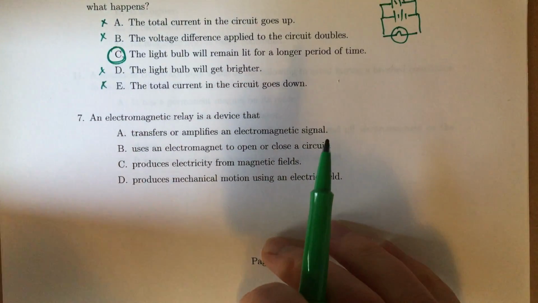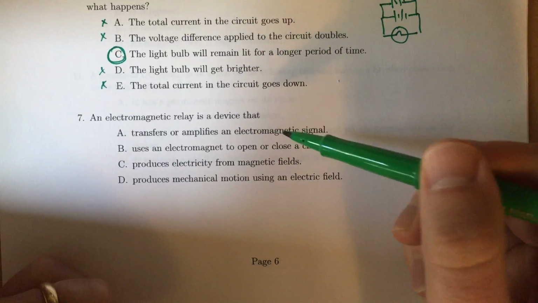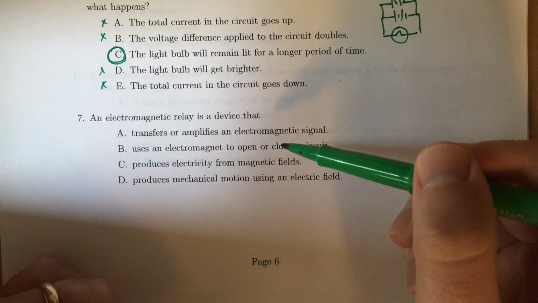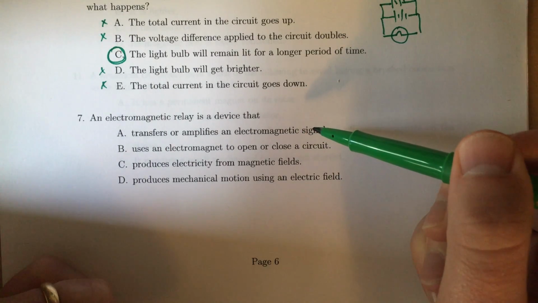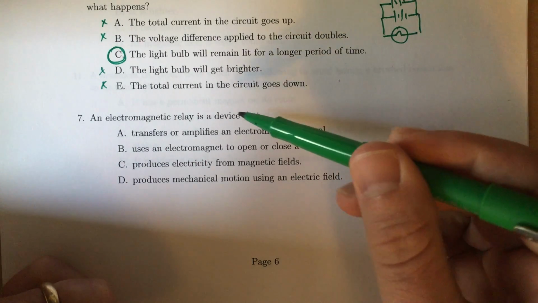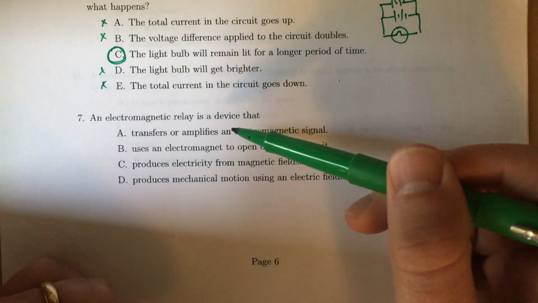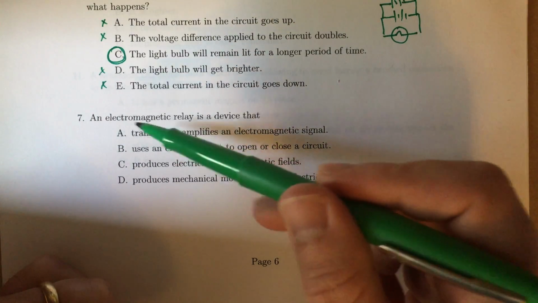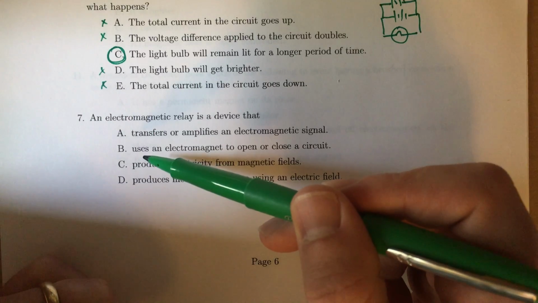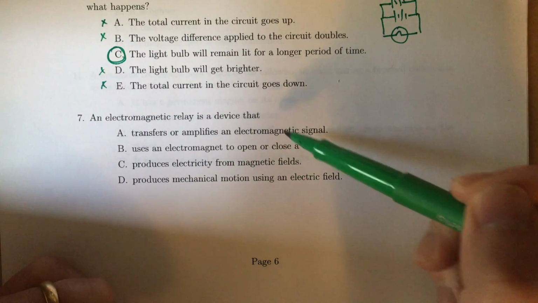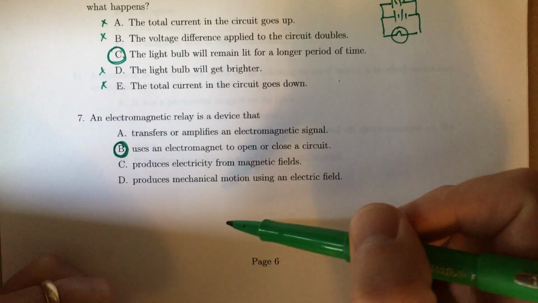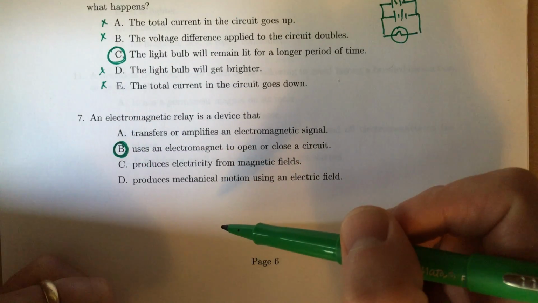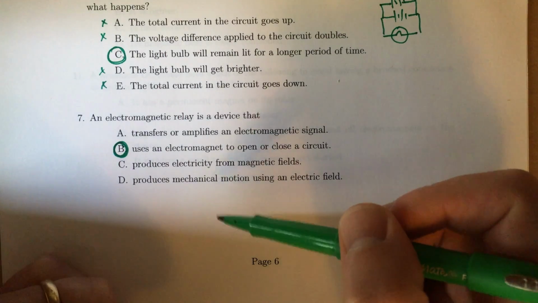All right, one more on this page. An electromagnetic relay is a device that... you could see elements of truth there, but no, not amplifies, not unless you have a whole bunch of other stuff going on, outside of just the relay. Let's look for a more basic definition. Uses an electromagnet to open or close a circuit. Good, that's it. That's the kind of thing that we studied, and that's the basic function of what a relay is doing, though the attached circuits can do all sorts of other good stuff.